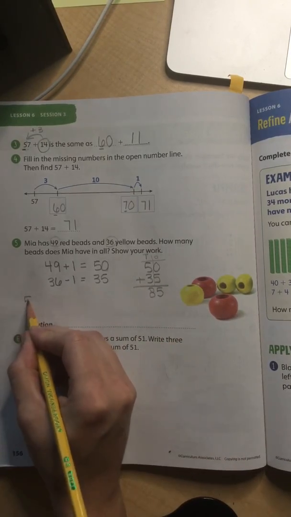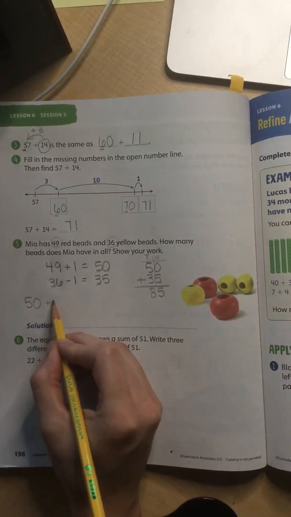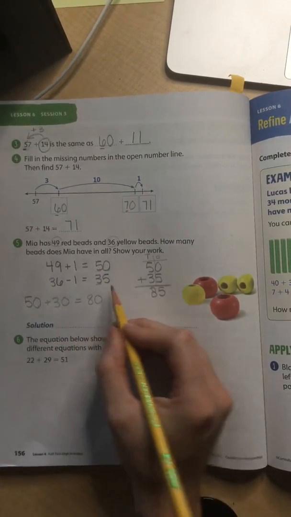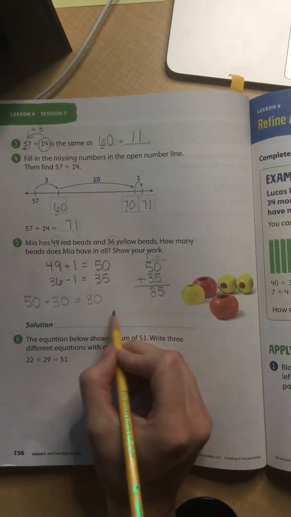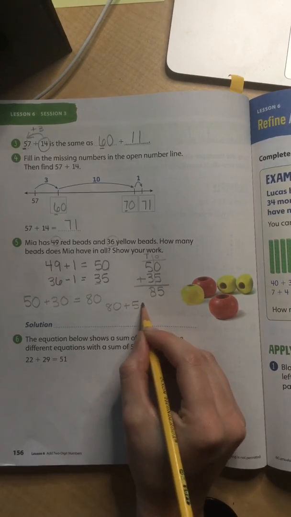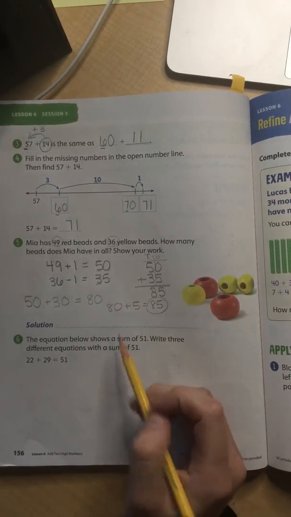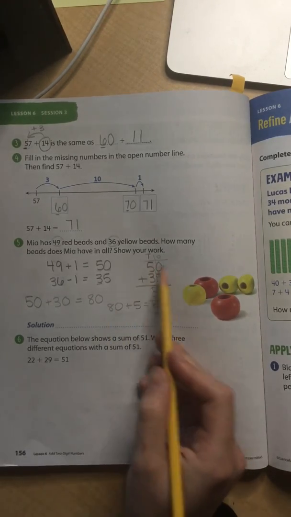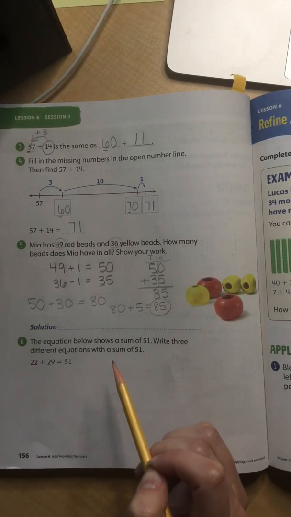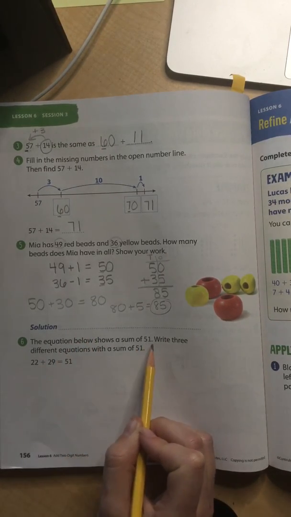Or you can do 50, and we're going to add our tens, plus 30 equals 80. And then we're going to do 80 plus how many ones are left? 5, and we get 85. So no matter what, we get that answer. So it depends if you like stacking it like this or if you like writing it out. Either one works.